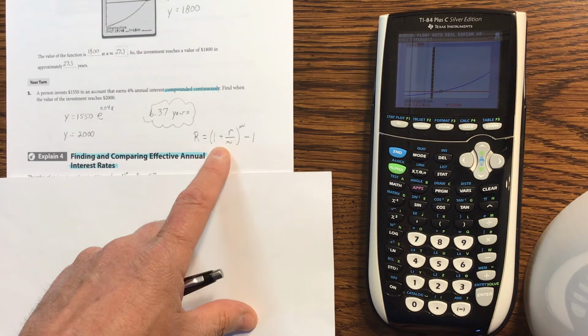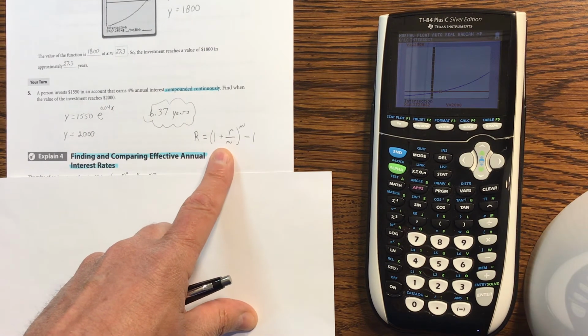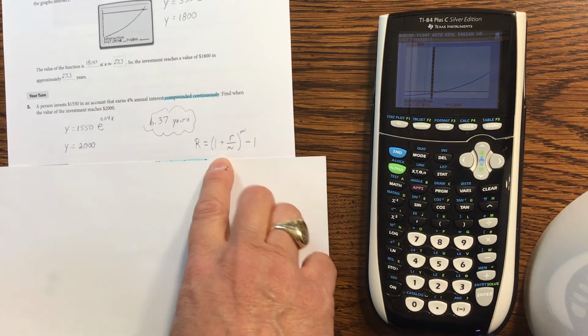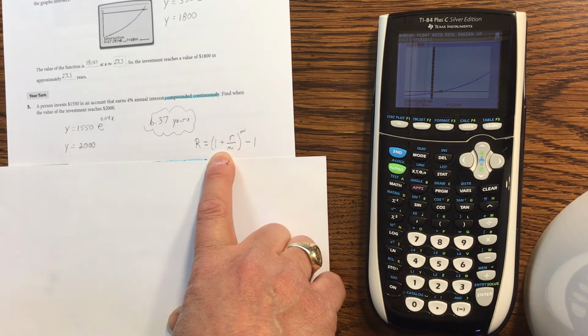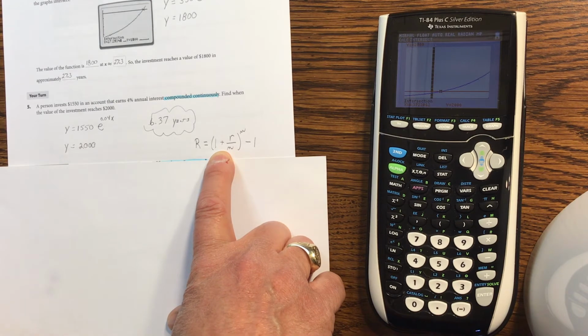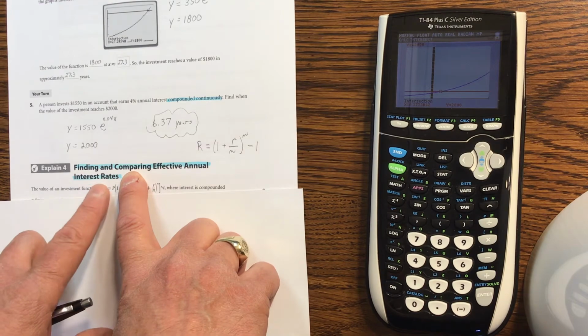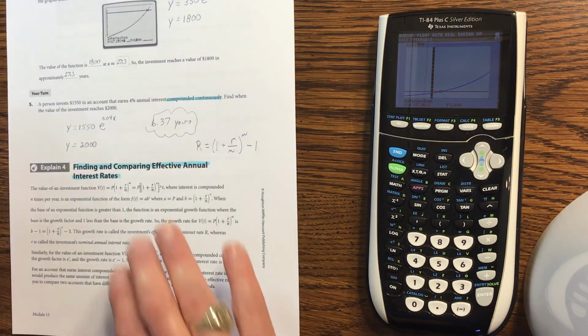And that formula we're going to use is this one right up here. Again, all this mumbo jumbo they're saying right here is nothing more than this formula right here. That's pretty much it. So this is your third formula in this section. This is when you want to compare interest rates from two investments.